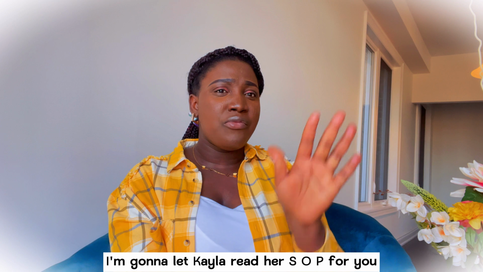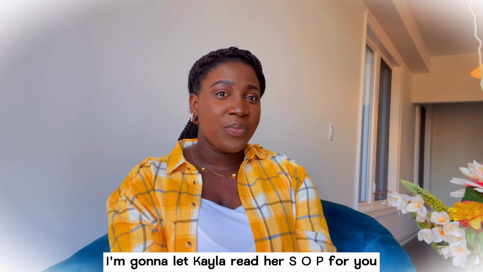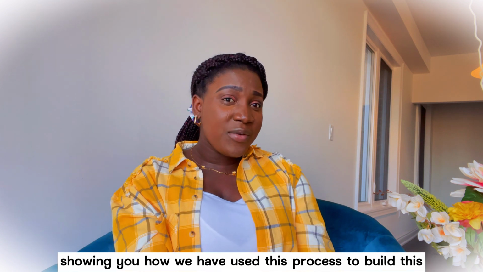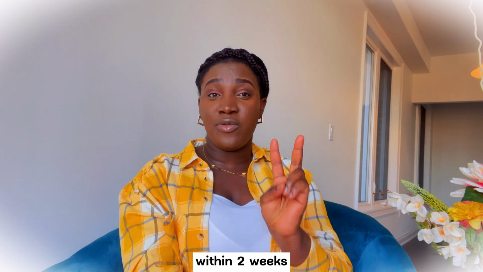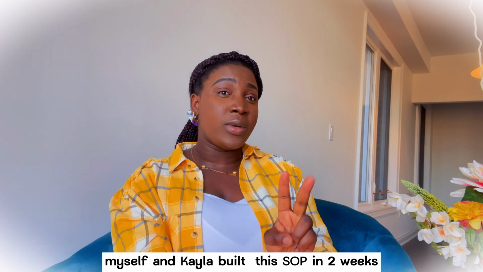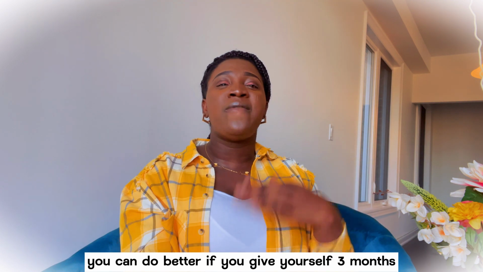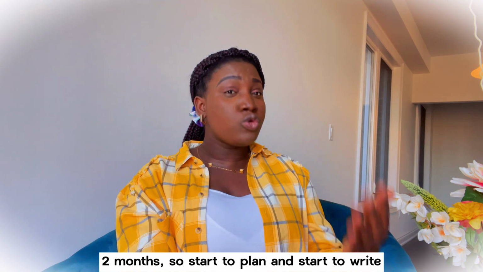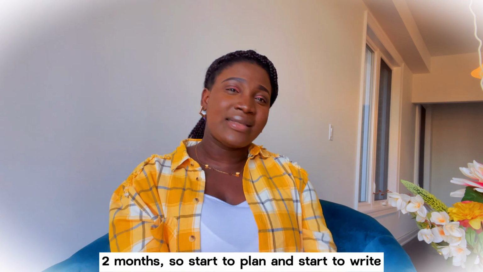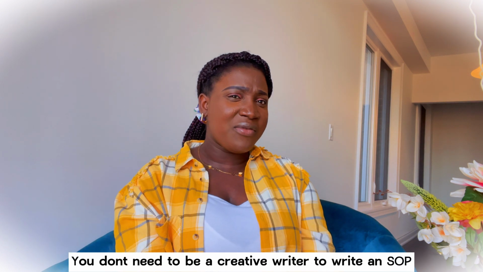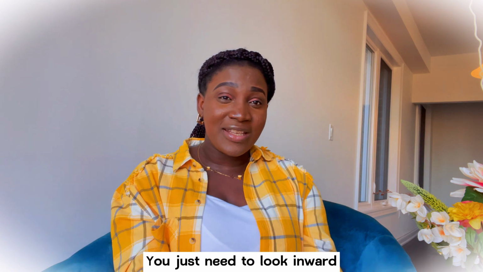I'm going to let Kayla read her SOP for you, showing you how we have used this process to build this SOP for her within 2 weeks. Myself and Kayla built this SOP in 2 weeks, so it is not the best of examples. You can do better if you give yourself 3 months, 2 months. Start to plan and start to write. You don't need to be a creative writer to write an SOP. You just have to look in well.